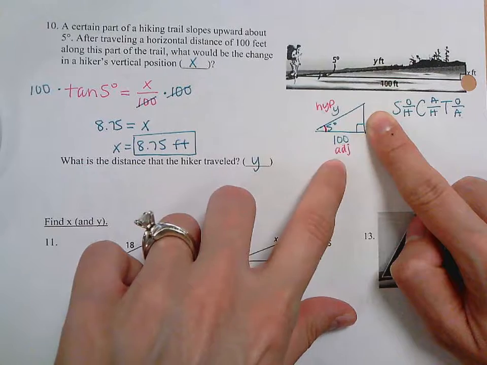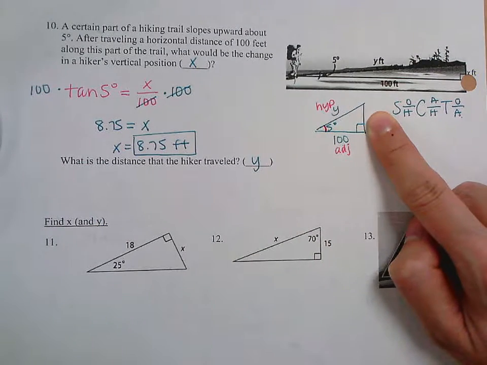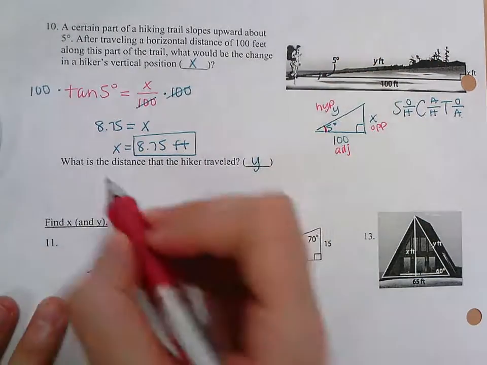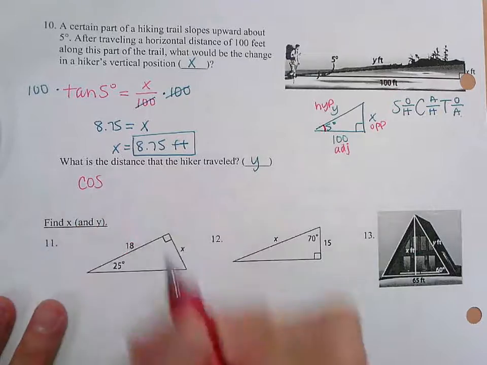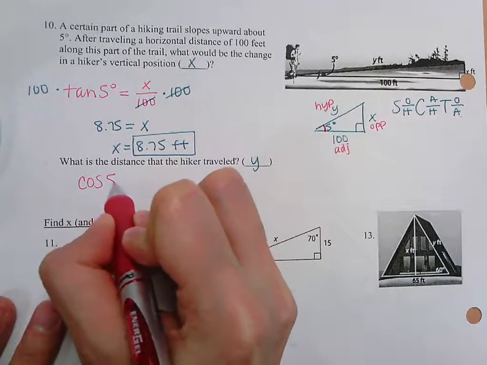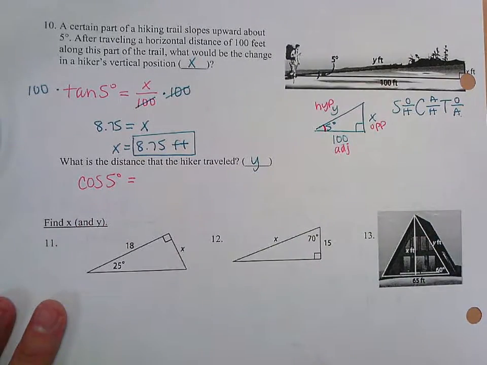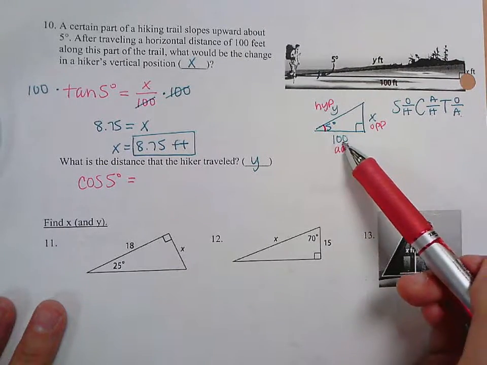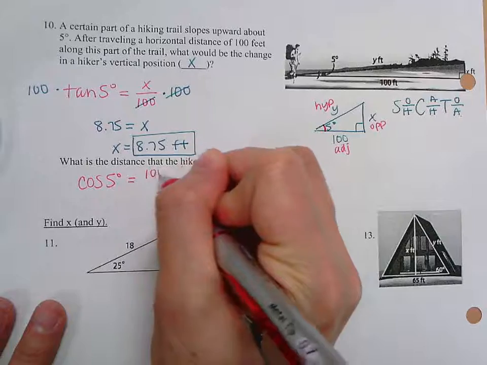So if I have the adjacent and the hypotenuse, which trig function should I use? Cosine. Yep, the C, adjacent over hypotenuse here. So I'm going to set this up as cosine, COS, of 5 degrees is equal to, and it's adjacent over hypotenuse, so that is 100 over y.